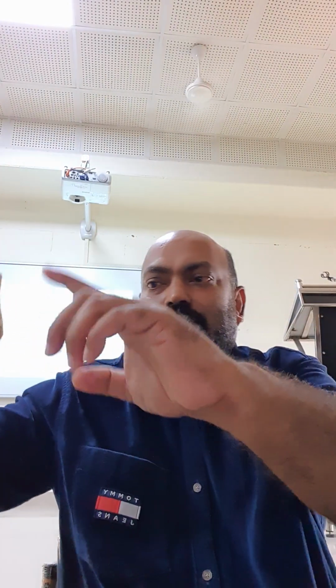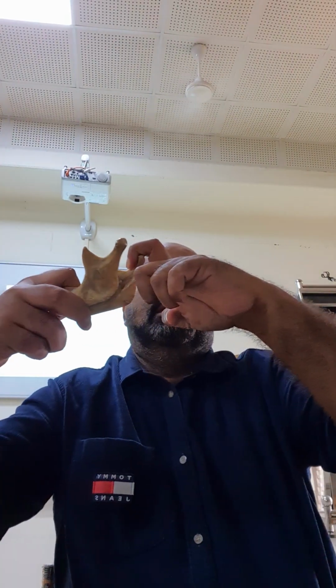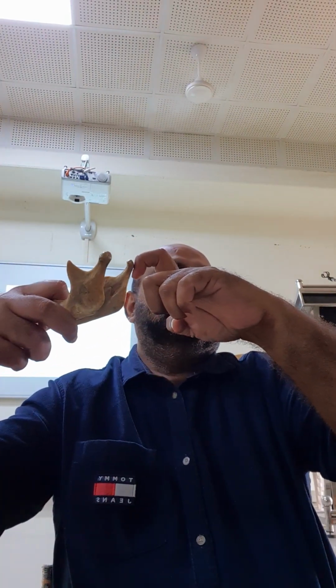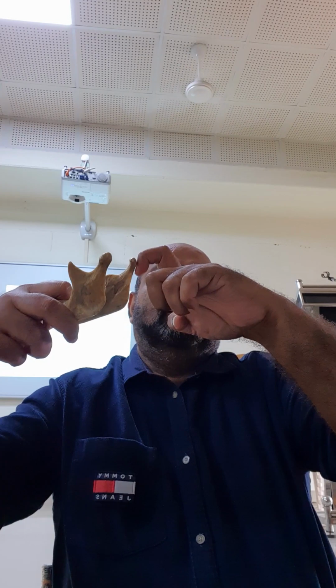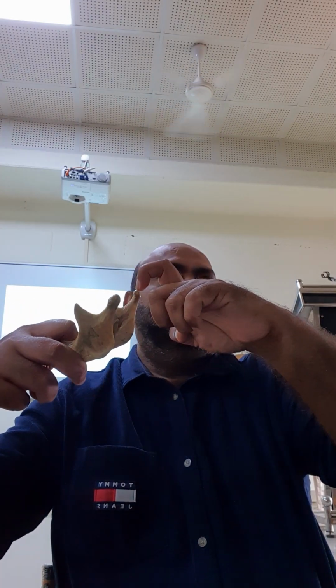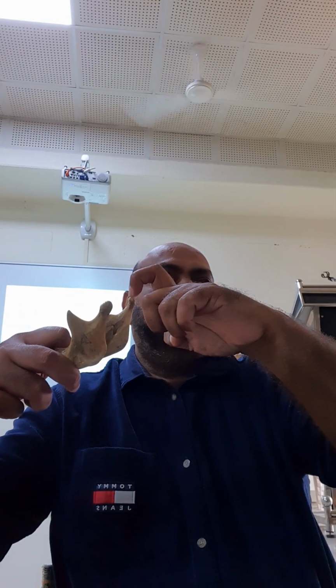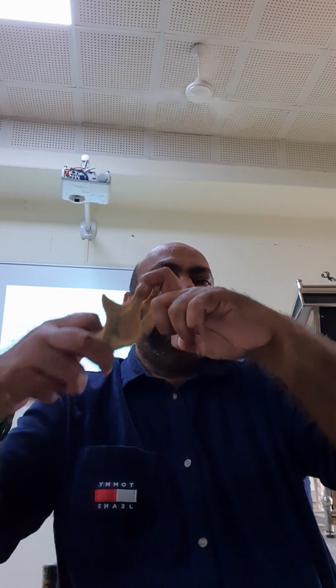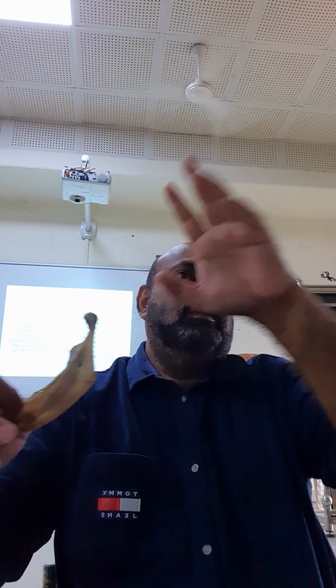mandible reduction. So if you look at the anatomy, the condyle, this is the glenoid fossa. Suppose this is the glenoid fossa, like this. It has come out like this. So downward, backward and upward. Just to go back. Understood? This is how you do a manual reduction.